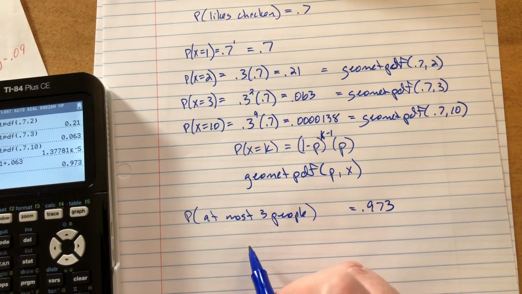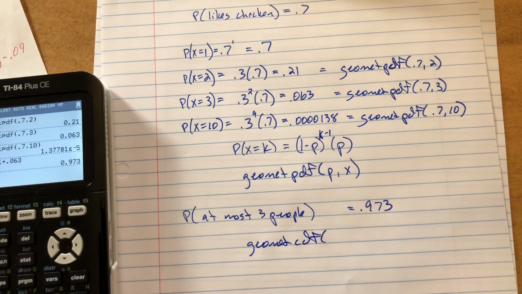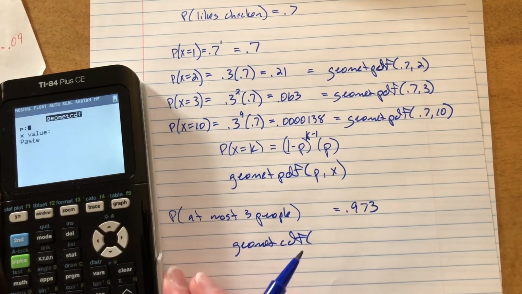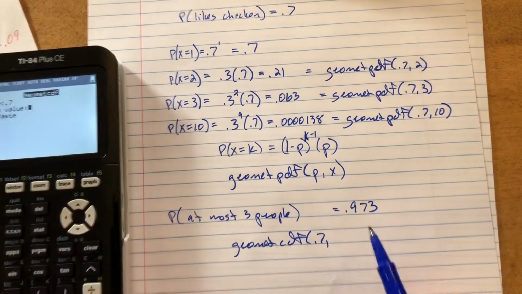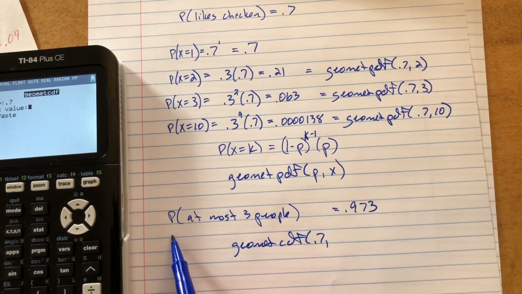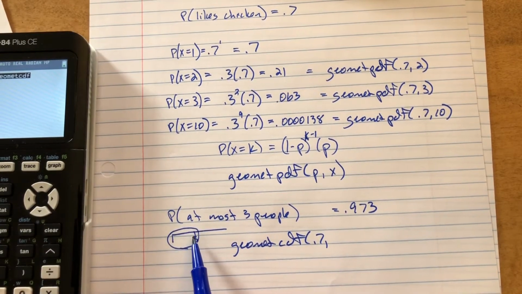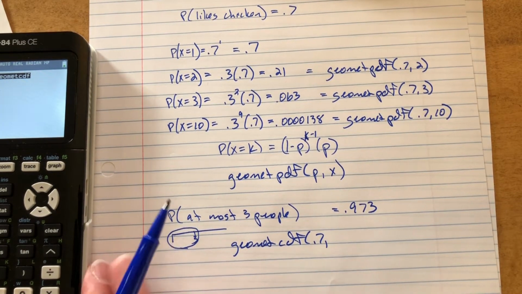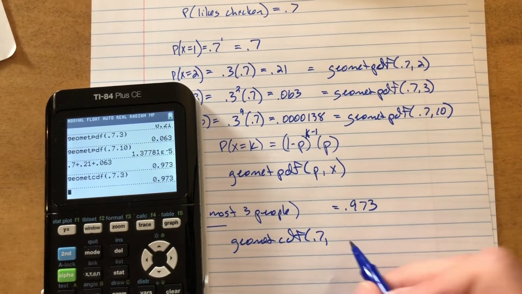But I can also use Geometric Cdf, just like I used in binomial. And Geometric Cdf does the same thing. It accumulates from the left. So of course I'd put my probability. And let me draw a little thing here. I'm going to go from one person to whatever. So at most 3, it's going to accumulate the probabilities for the third person liking chicken, the second person liking chicken, and the first person liking chicken. So I'm going to put 3 as my X value because it's going to accumulate from X down, and it's the exact same thing.